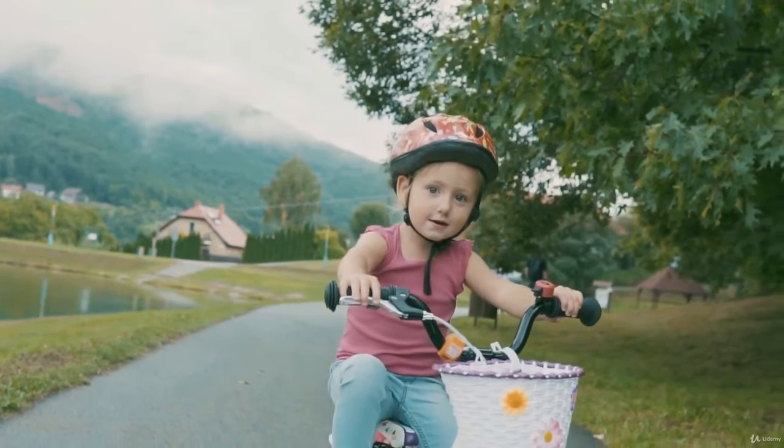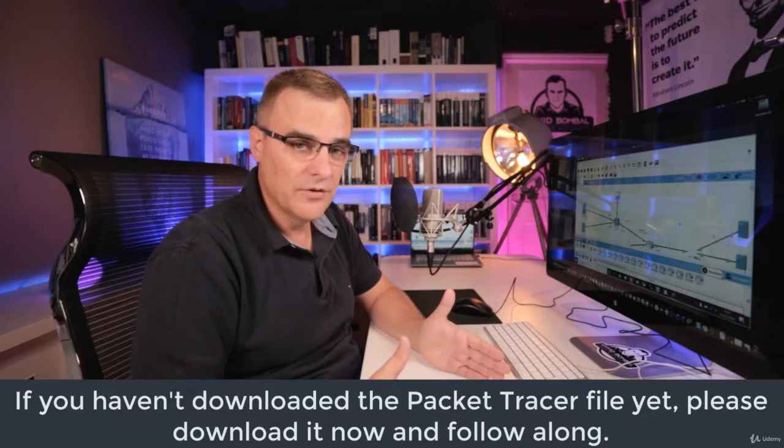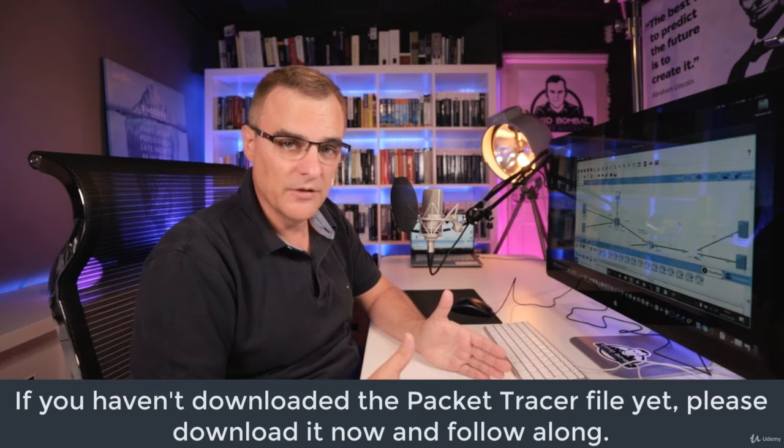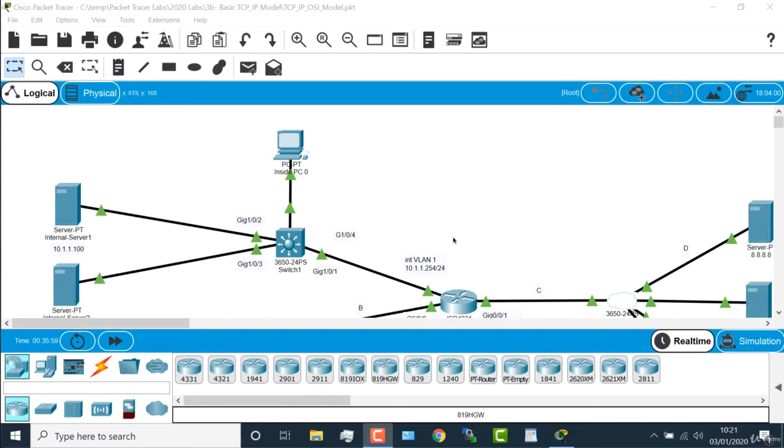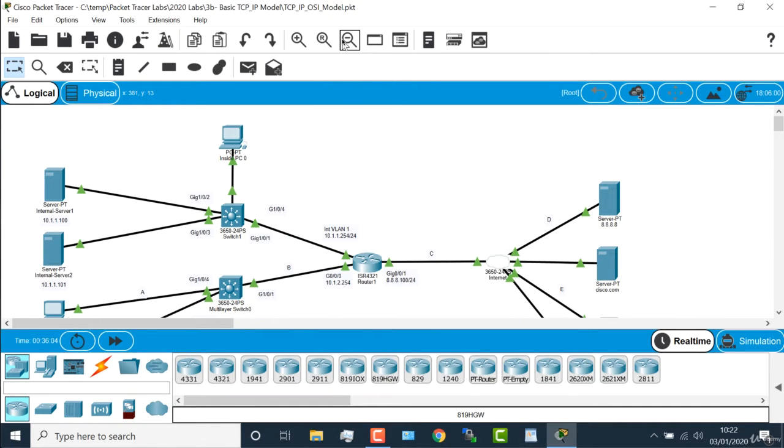You will learn far more by doing than by watching or listening. You learn to ride a bicycle by riding. You don't learn to ride a bicycle by watching someone else ride a bicycle or watching videos. So try this yourself. Okay, so in this example, I've got a topology consisting of multiple devices.